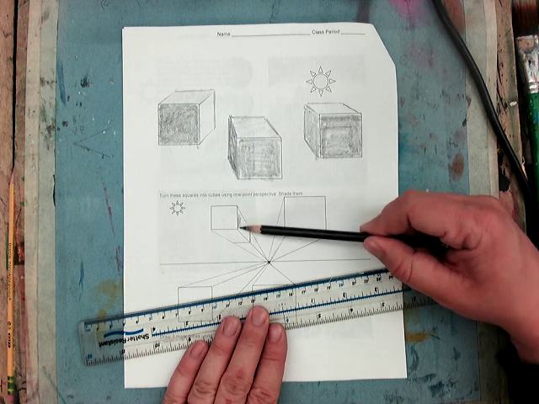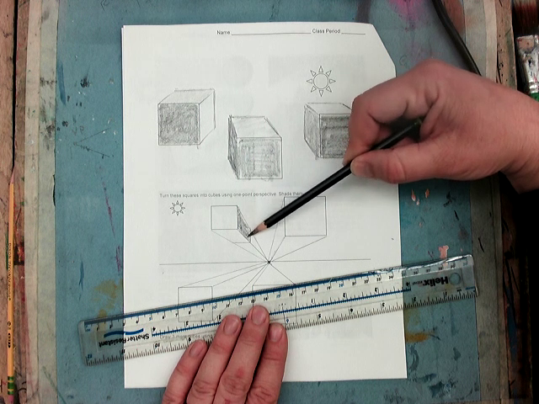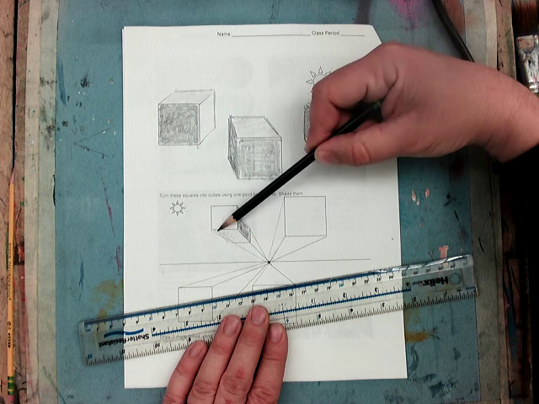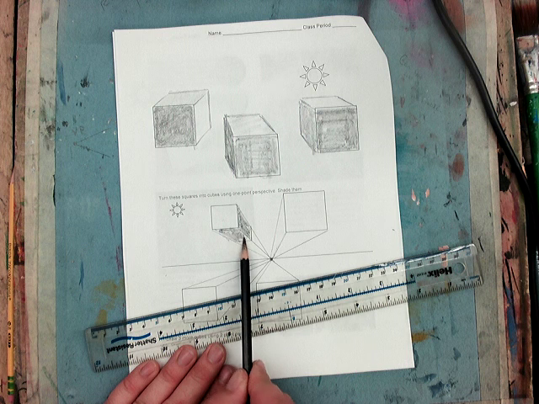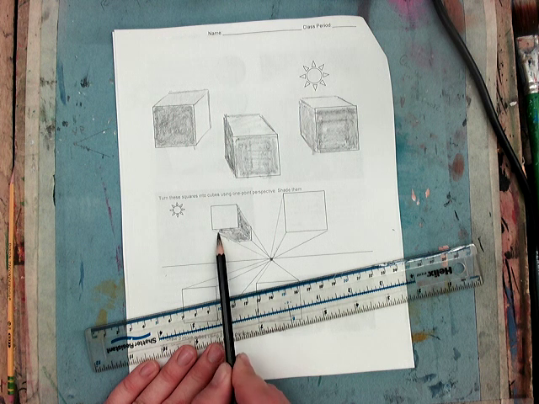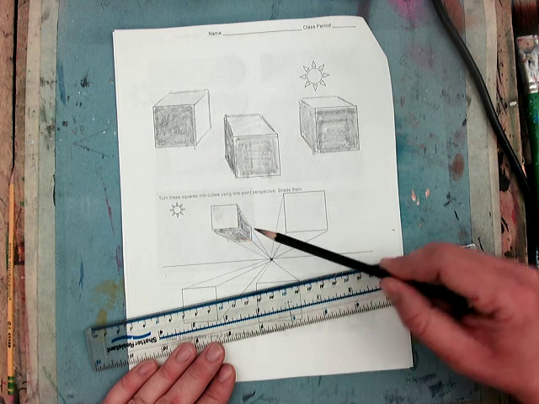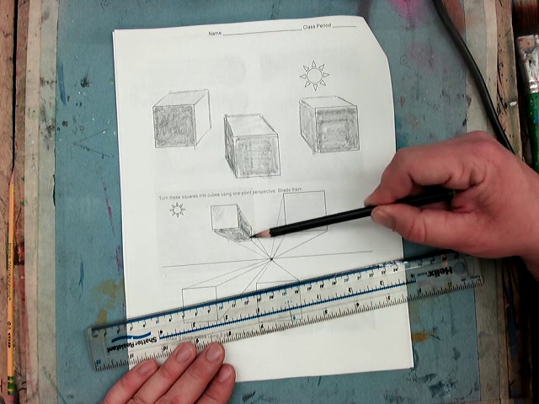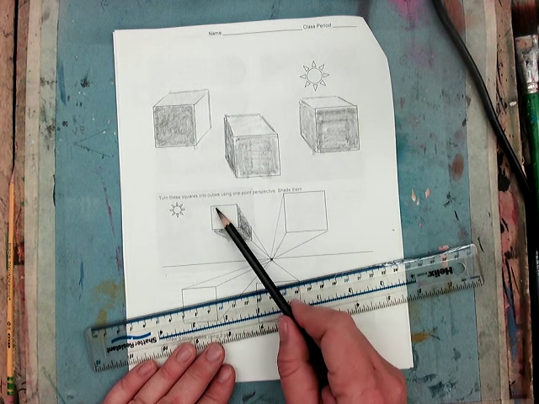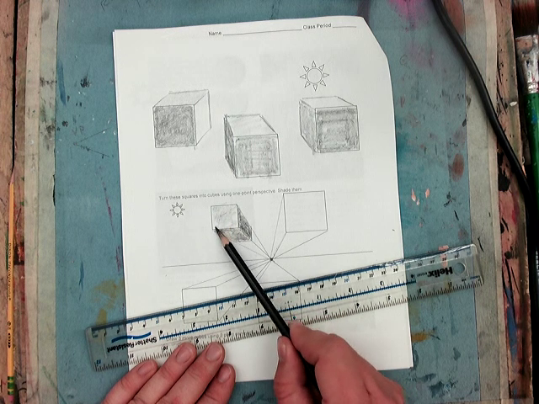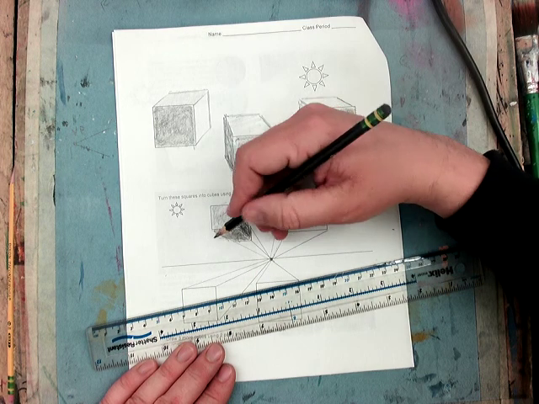So this side is going to be hidden. This side's going to be hidden. So these two sides will be dark. Yeah, those are probably about the same darkness. This side might be a little bit darker. Looks pretty close. Sure. We might clean them up a little bit.